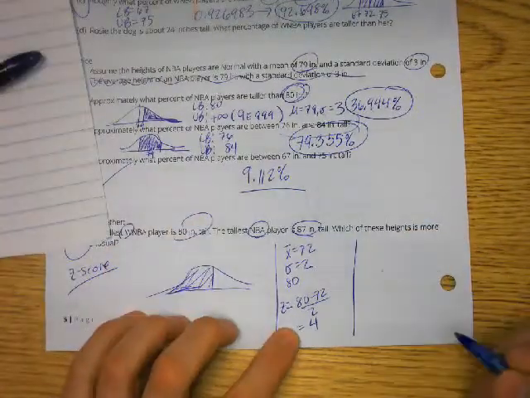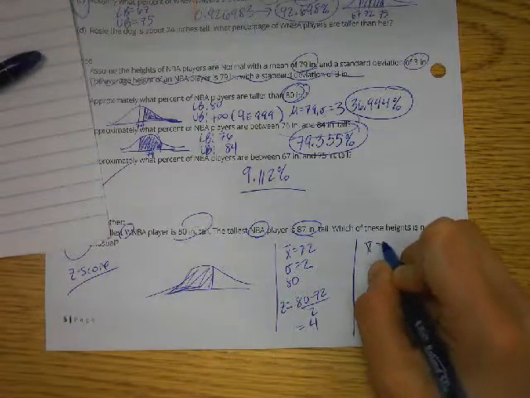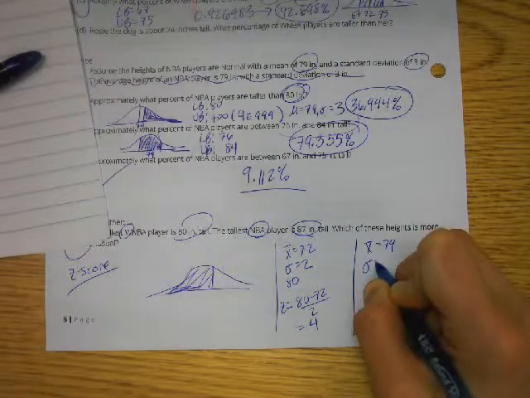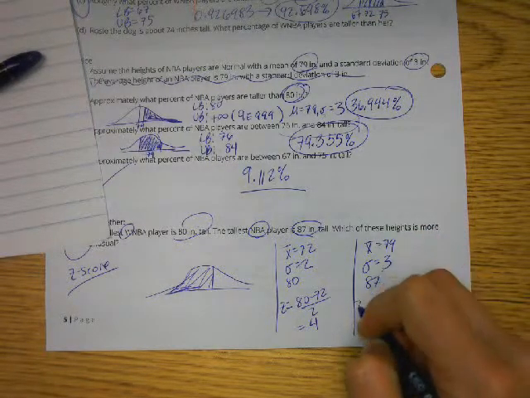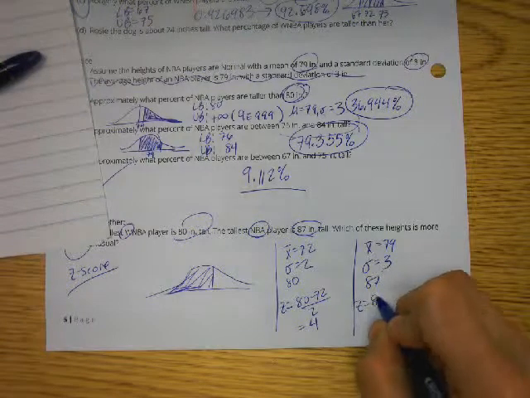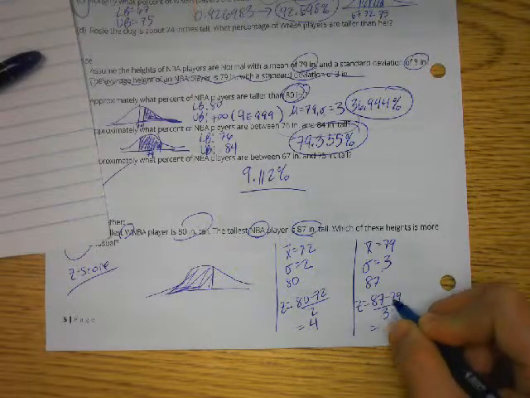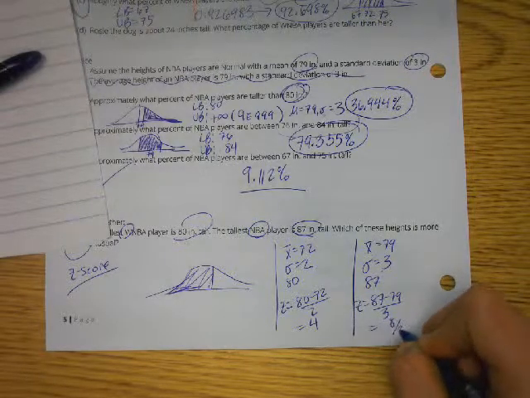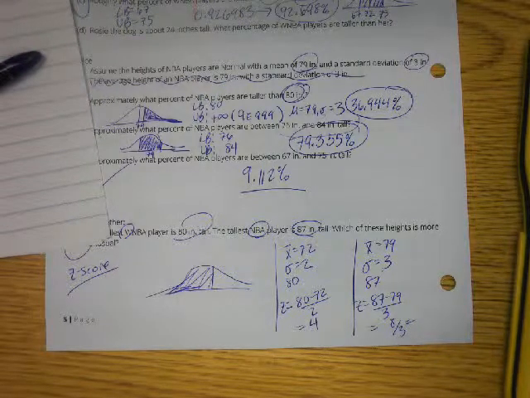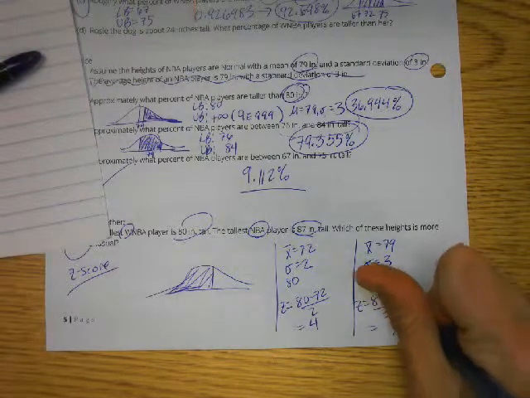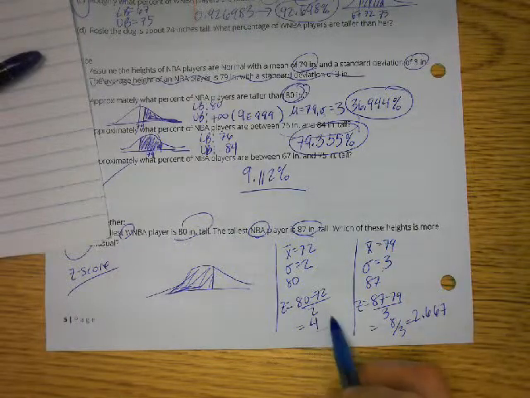For the NBA, the mean is 79, the standard deviation is 3, and our data value is 87. So the z-score is 87 minus 79 divided by 3. So 8 divided by 3, or 2.667. Oh, looks like this lady is farther away from the mean.